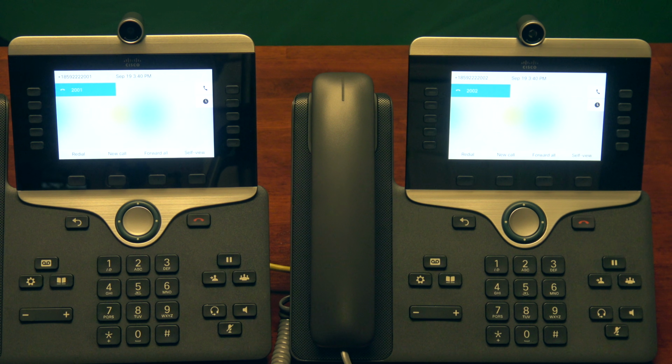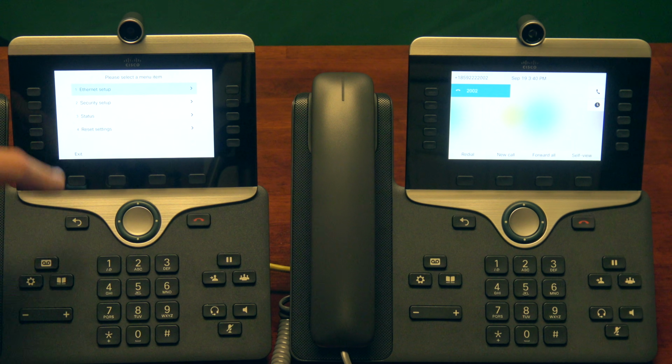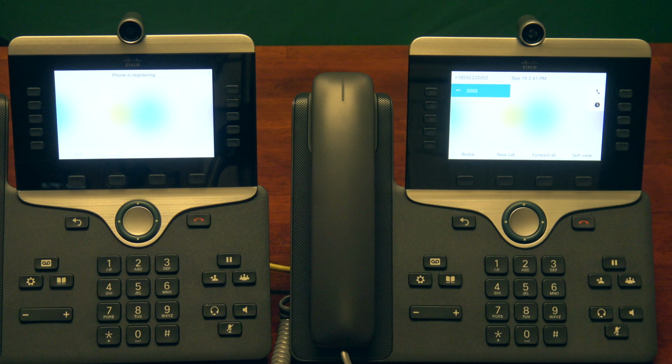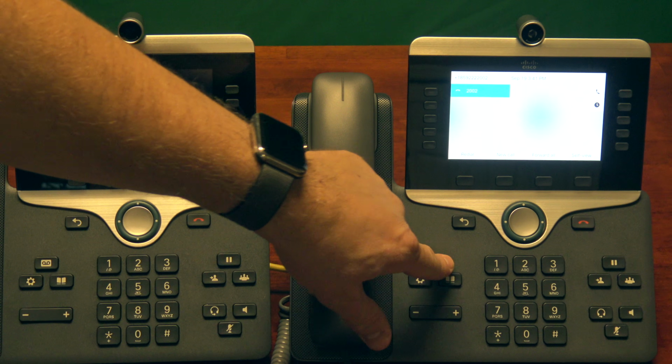So what we can do is go into Settings, and I'll go into Admin Settings, press a 6 to do that, Reset Settings, and then I'll say Reset Device. And that's going to take a bit of time to do. Confirm that. Now, I've already done the reset device on HQ Phone 2, so let's press the Messages button here.